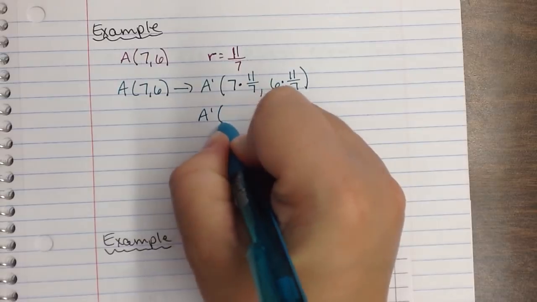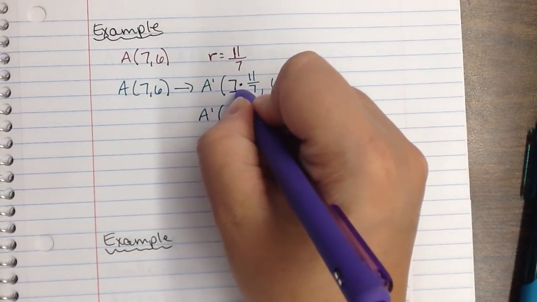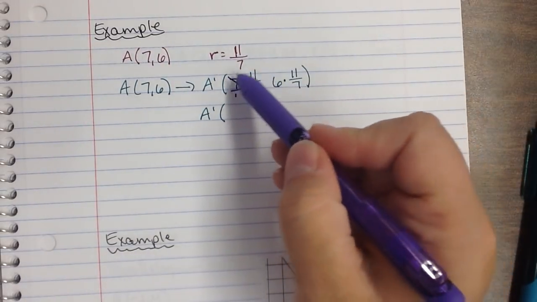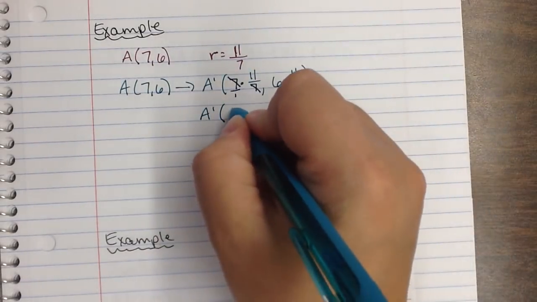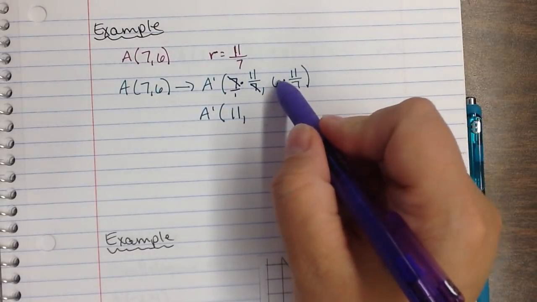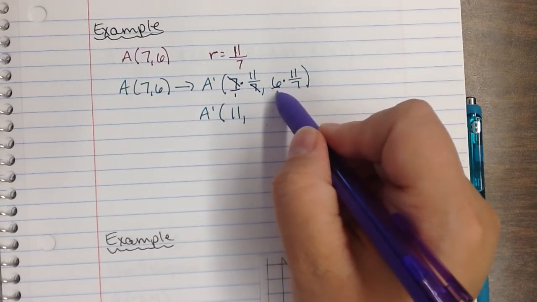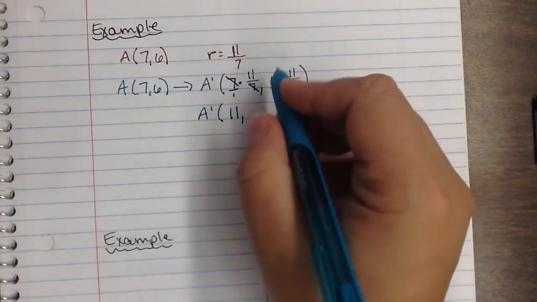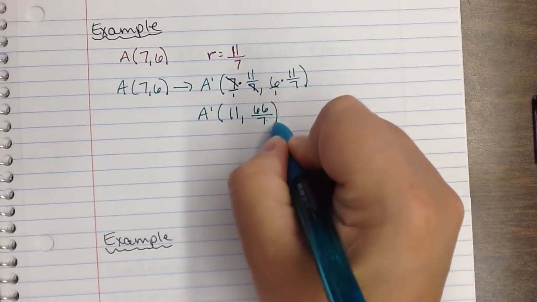So A prime, now, when we multiply fractions, we could say this is over 1, and we can cancel these two out. So what we're left with as our x value is 11. And then here, we're going to have to multiply this because there's no way to simplify 6 and 7. So we take 6 times 11 and get 66, and 1 times 7 and get 7.